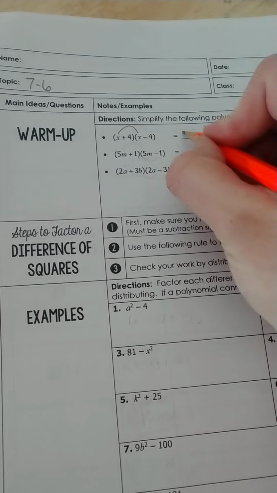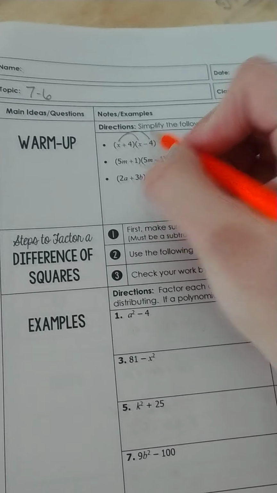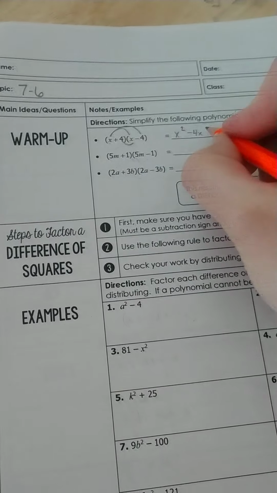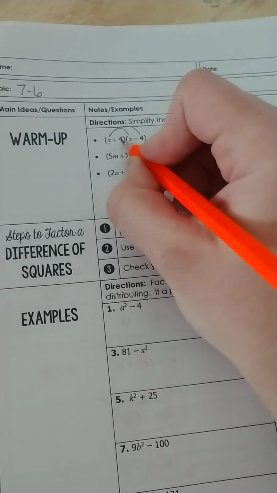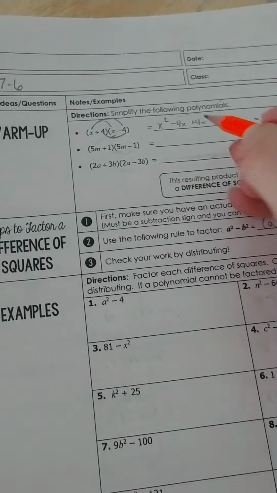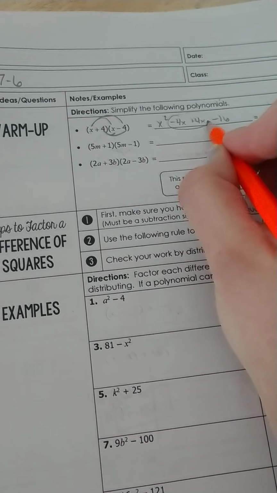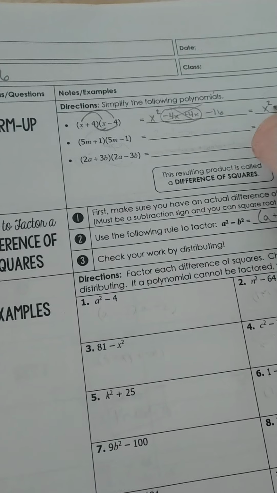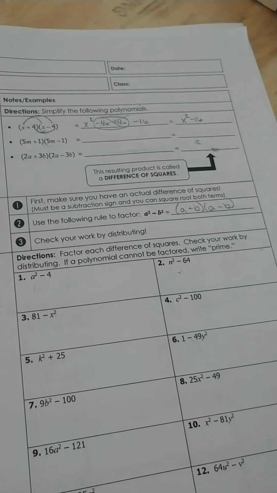So x times x gives you x squared. X times -4 gives you a -4x. 4 times x gives you a positive 4x. And 4 times -4 gives you -16. Then you have to combine like terms. You've got a -4x and a positive 4x. Those are going to cancel, and you're going to be left with x squared minus 16. There we go.